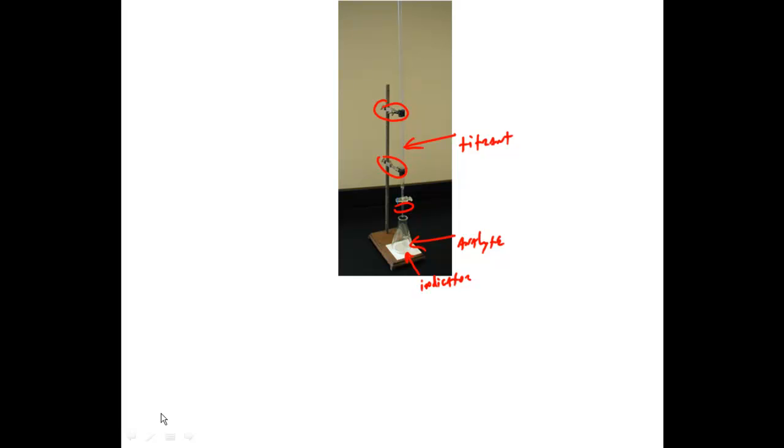Then you start opening up your stopcock and let the solution go. Sometimes, so that you can see the color change a little easier, we put a white piece of paper under the flask. Our goal here is to add our titrant until we get a color change in the solution. In this particular experiment, we're looking for a pink color. You'd like it to be a very faint pink color, where you get that one drop difference, and it persists for like 30 to 60 seconds.